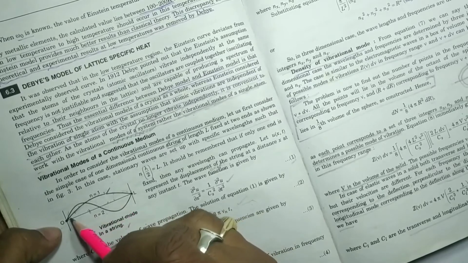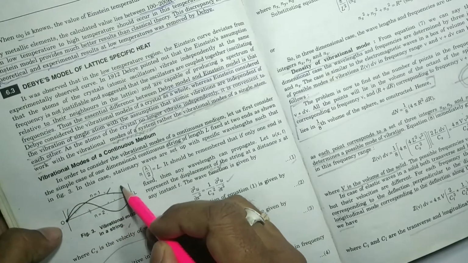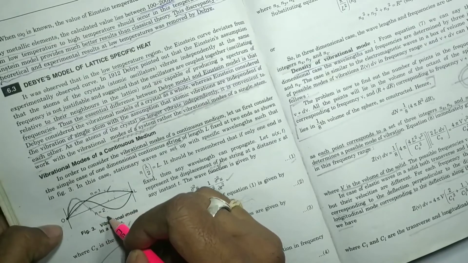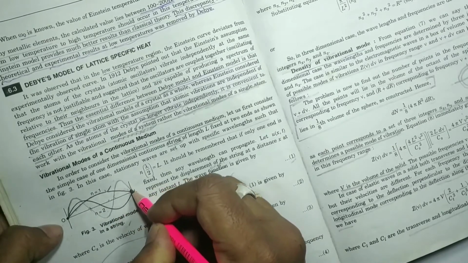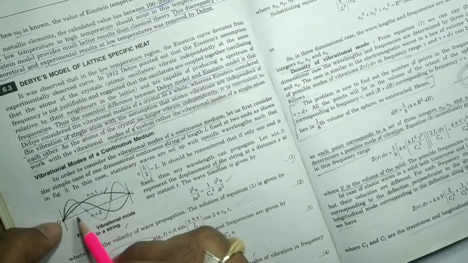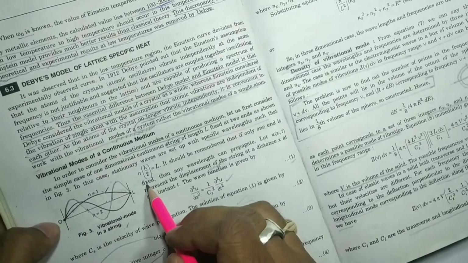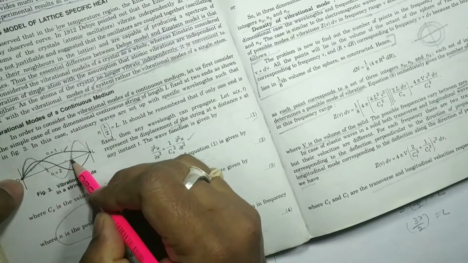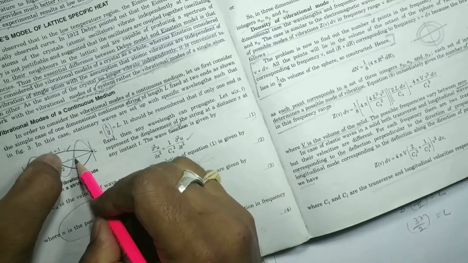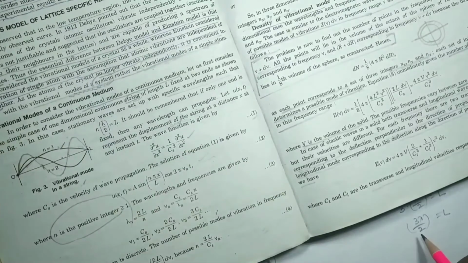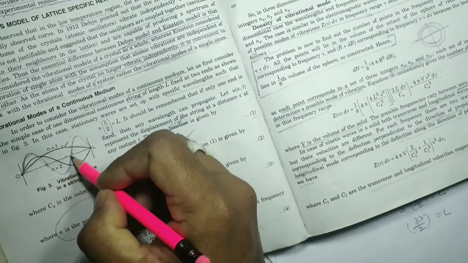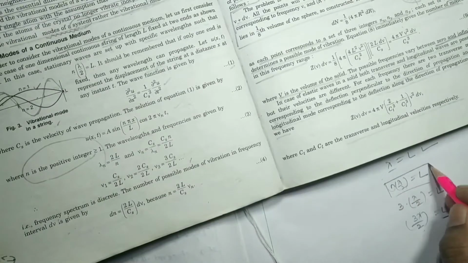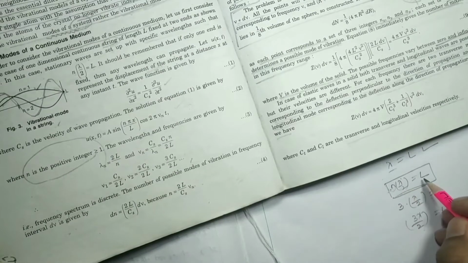The next mode will be like this. No need to draw it in your note, only two you have to draw in your note. So here you can see that this much length is L. L is equivalent to 3 lambda by 2. This length is 1 lambda by 2, 2 lambda by 2, 3 lambda by 2. So for the next frequency or next mode, it is 3 lambda by 2, but the length is L. Likewise, in general, we can write n lambda by 2 equal to L.